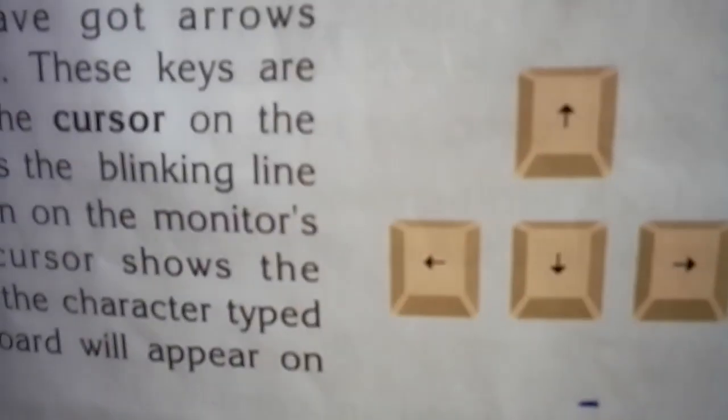Arrow keys are used to move the cursor in different directions, that is, up, down, left, or right. Arrow keys are also called cursor movement keys.